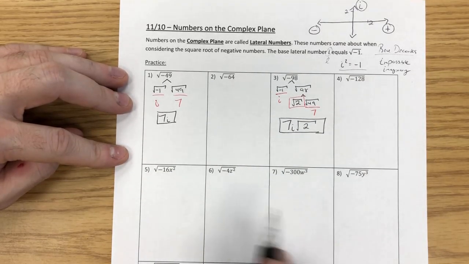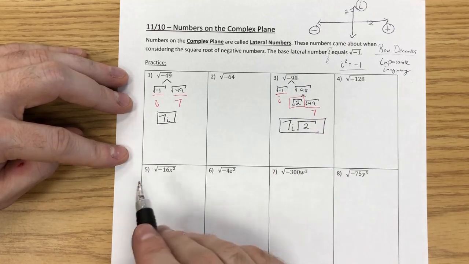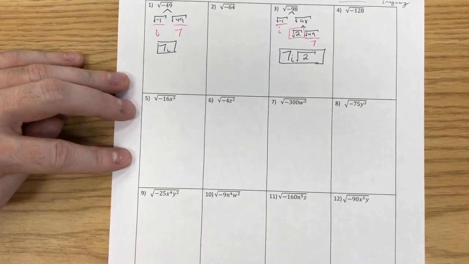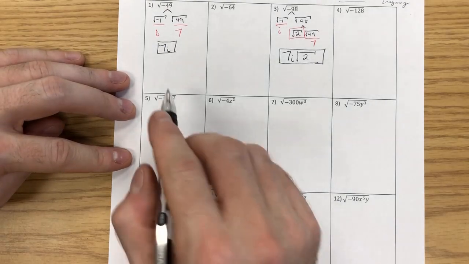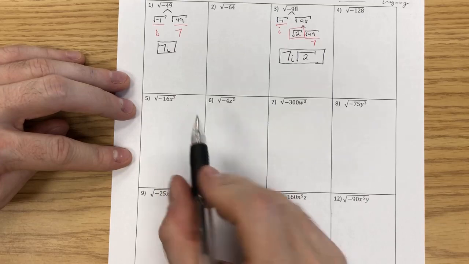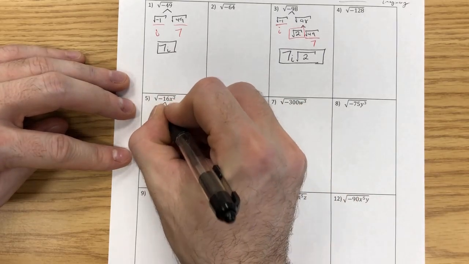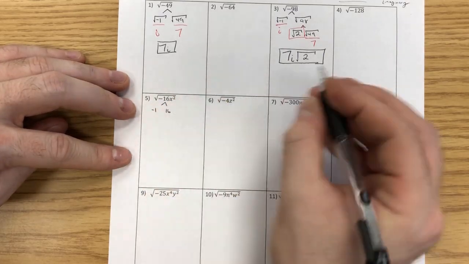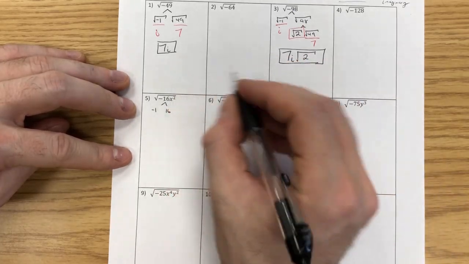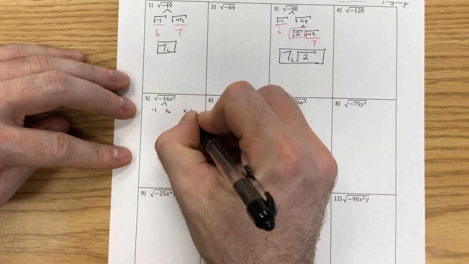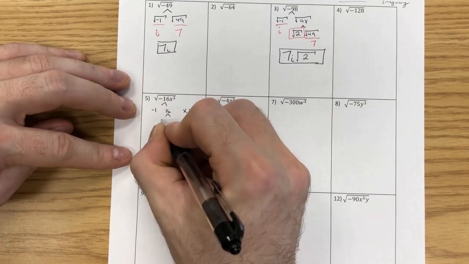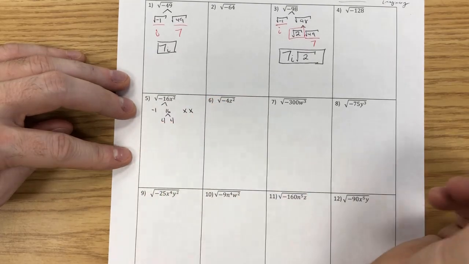Now, the same thing works for these numbers as do variables. If I have variables in here, most of the way that we're going to break these down is by factor trees. Now, I'm not going to write out the square root each time. Typically, the way that we write these out is we would write them out as a -1, a 16, and then the older fashion for these variables is I would write out an x and an x. What I would do right here is I would say 4 and 4.